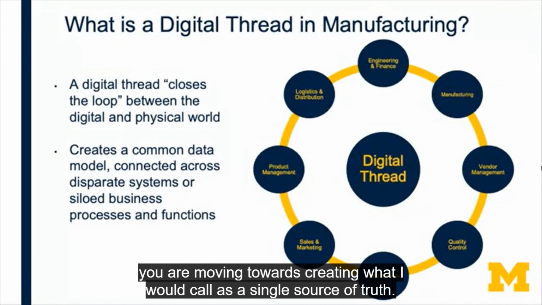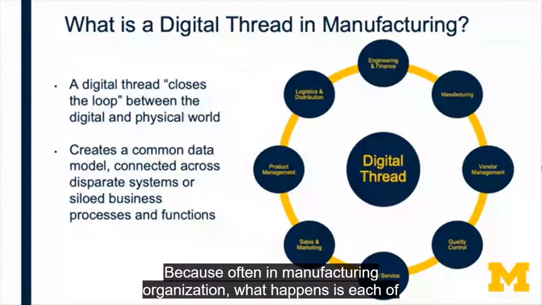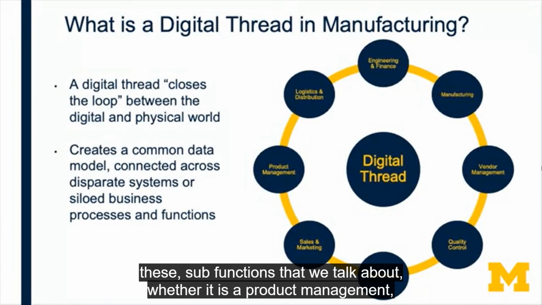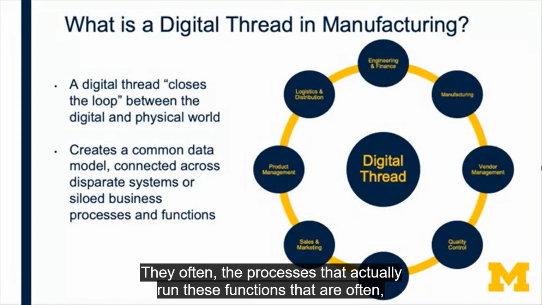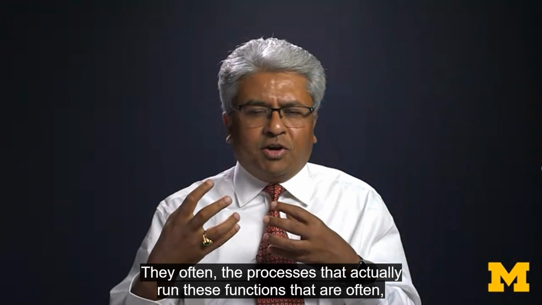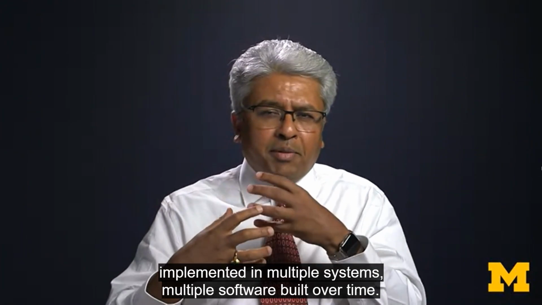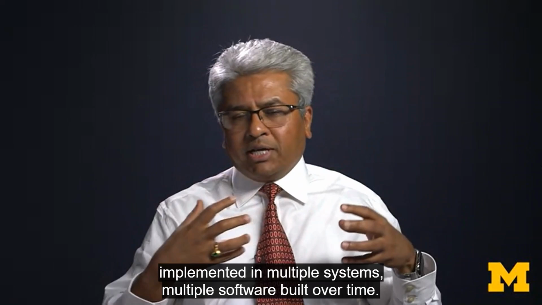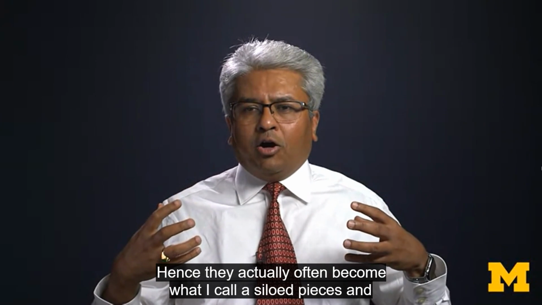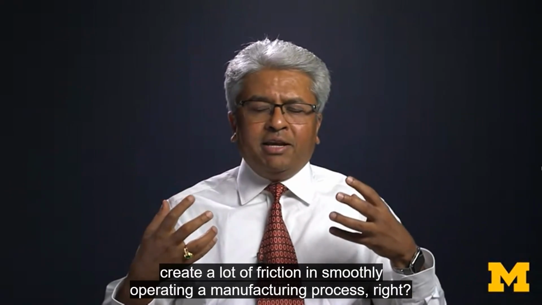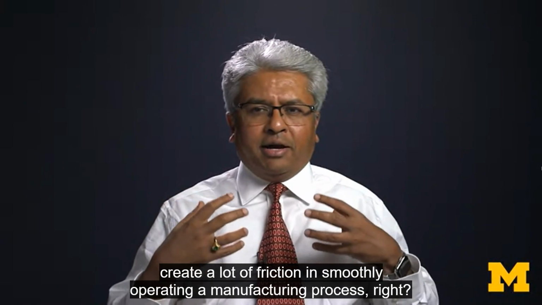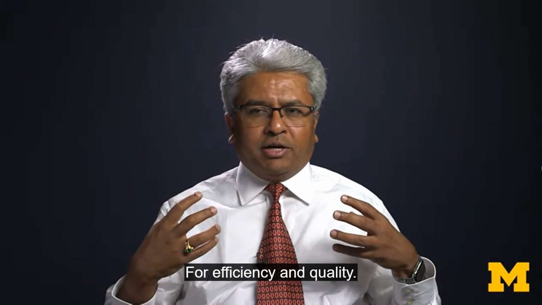Because often in manufacturing organizations, each of these sub-functions that we talk about, whether it is product management, engineering, manufacturing, finance or vendor management, the processes that run these functions are often implemented in multiple systems, multiple software built over time, and hence they often become what I call siloed pieces. And that silo and the lack of connectivity creates a lot of friction in smoothly operating a manufacturing process, right, for efficiency and quality. And so digital thread is an attempt to bring us all together.